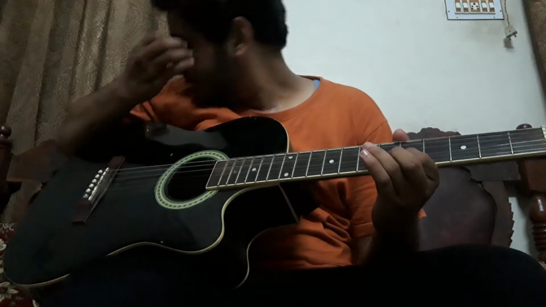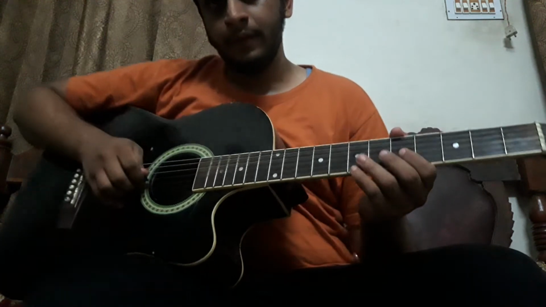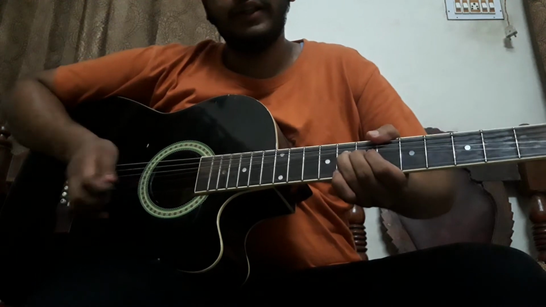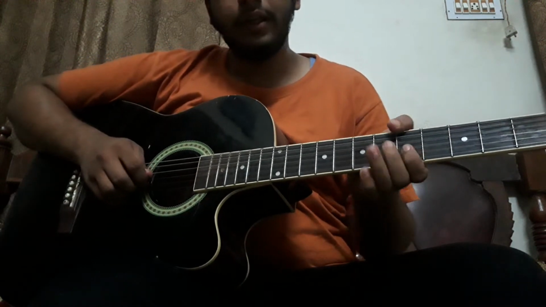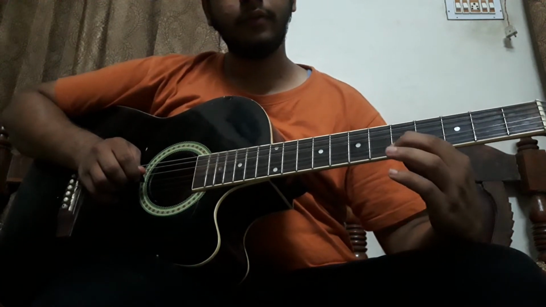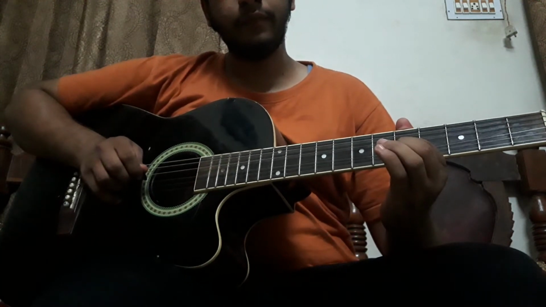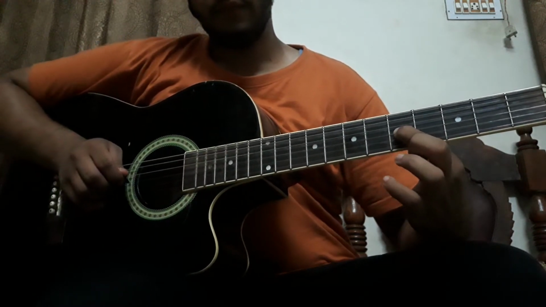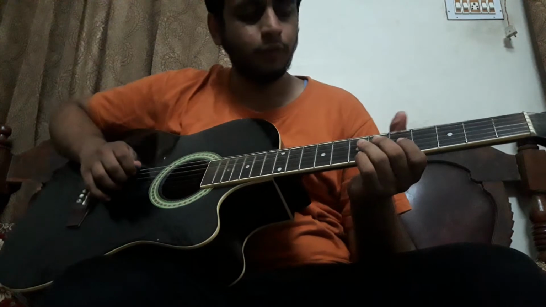Now we are doing a bend downward. Now we have done a bend here like this. It is an upward bend. Now we are doing a downward bend on the 5th fret like this. So overall it is like this.